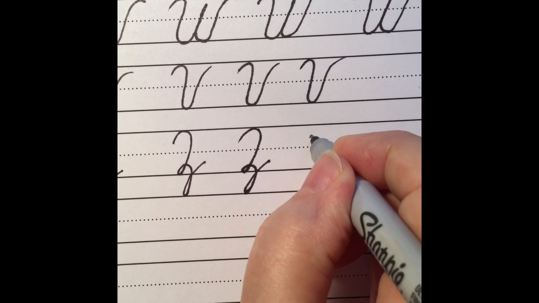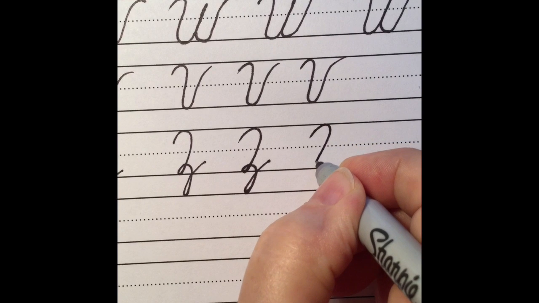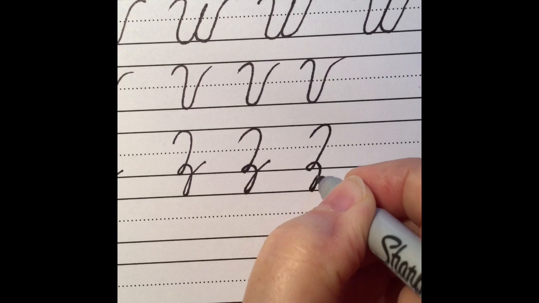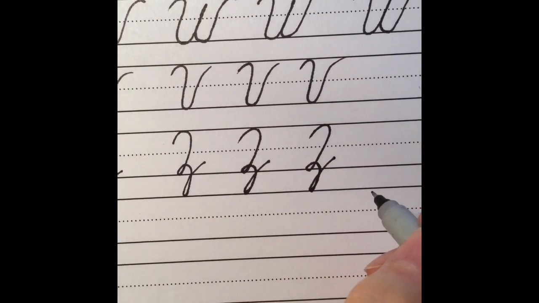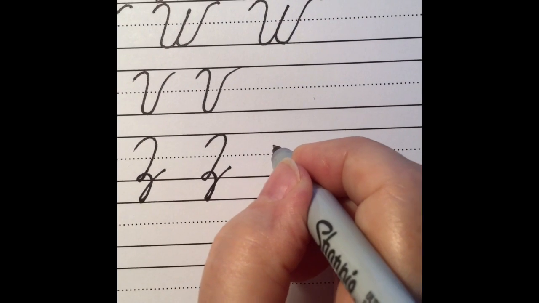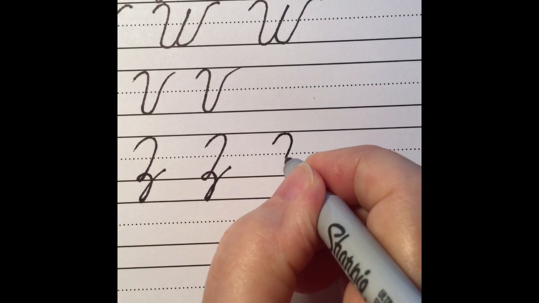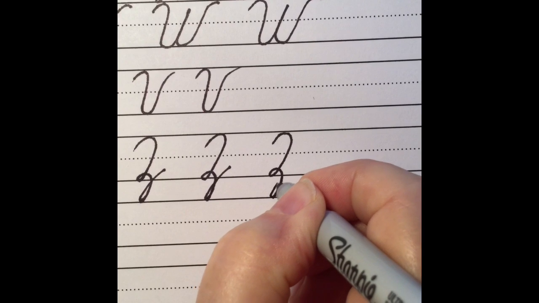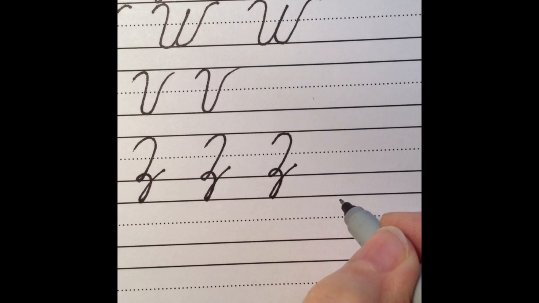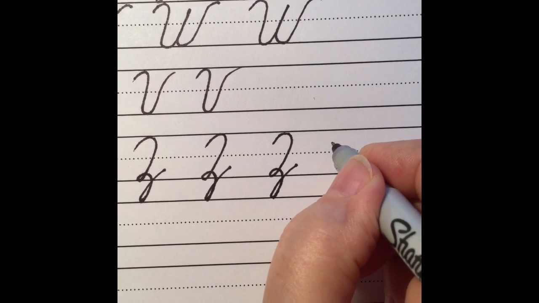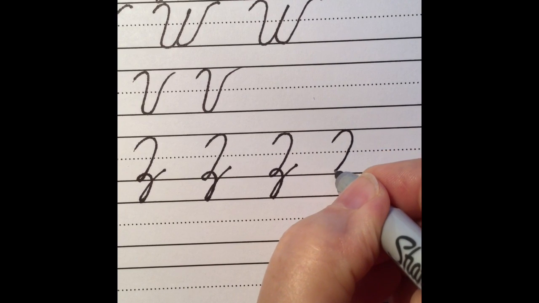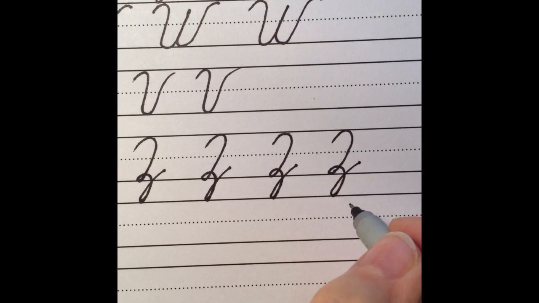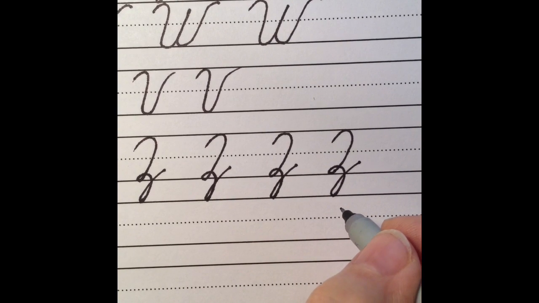So we have an overcurve, slant in, then a loop, and then a descender tail that crosses at the baseline. Overcurve, slant and a loop, descender tail slant, and a loop that crosses at the baseline. So 1, 2, 3, 4 strokes to make our capital Z.